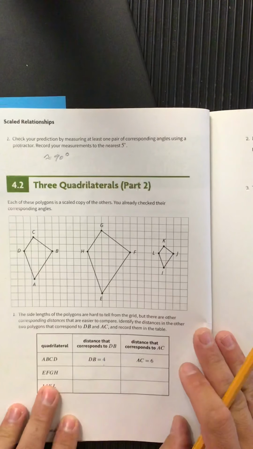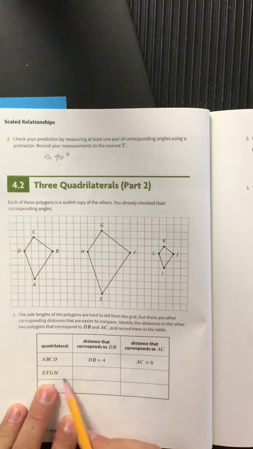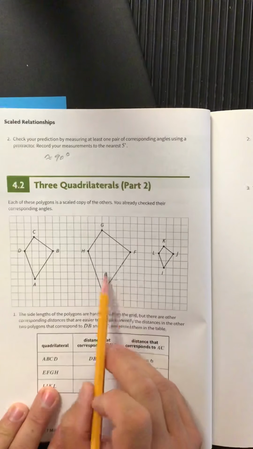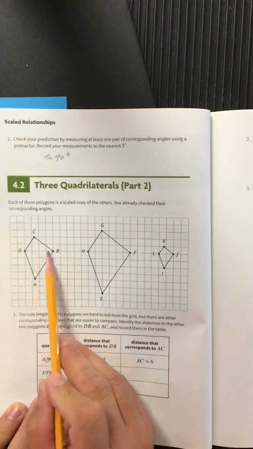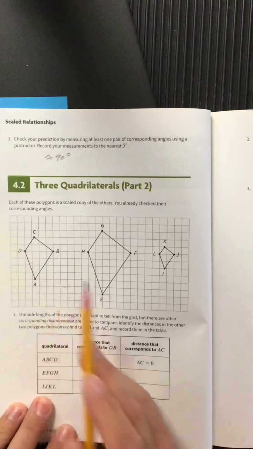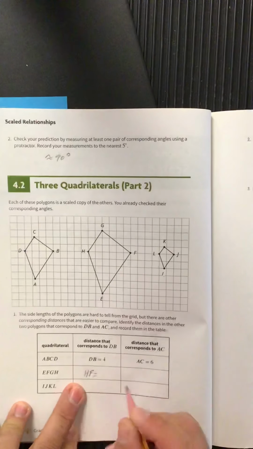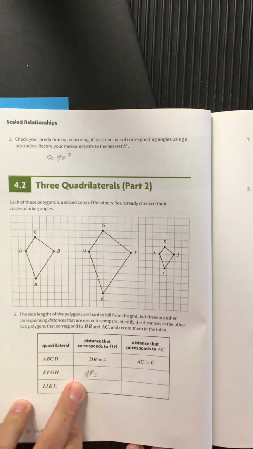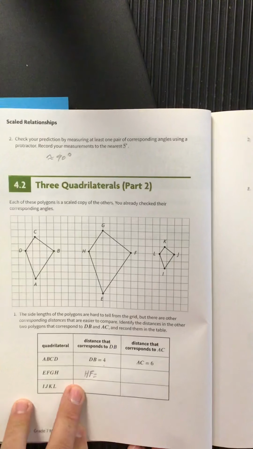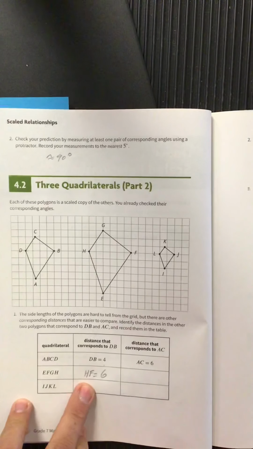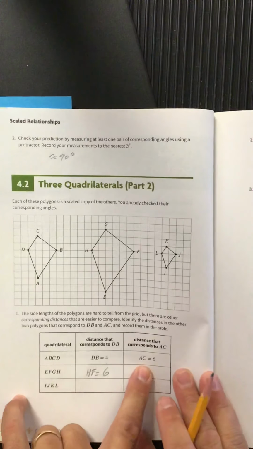Why don't we do one together. E, F, G, H. Which one corresponds to DB? On this figure, which side corresponds to DB? Faith: HF. HF is correct. And how far is it from H to F? 6. You're just counting. Which one corresponds to AC?